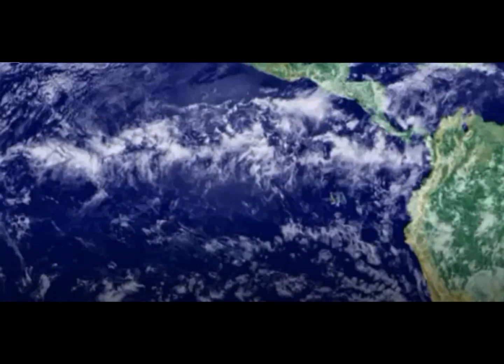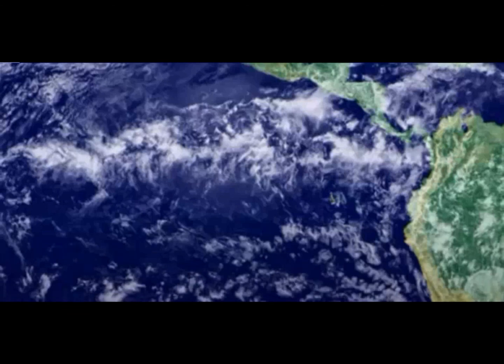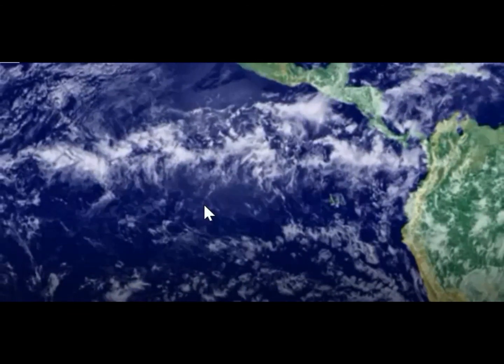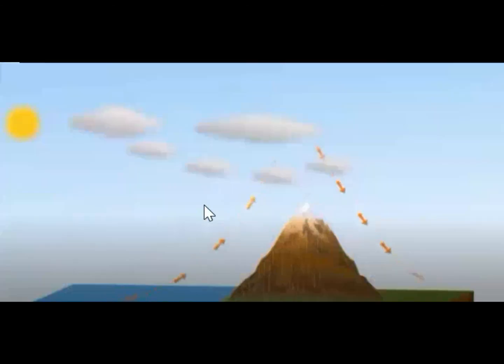This warmer air contributes to the formation of clouds. So this is a satellite view of this front, of warmer air and cold air.